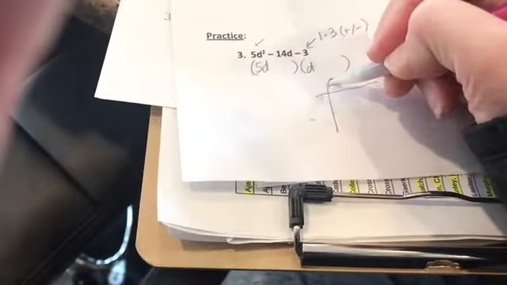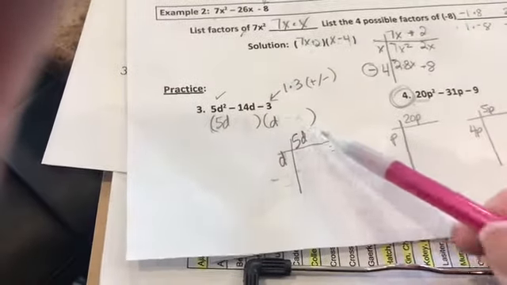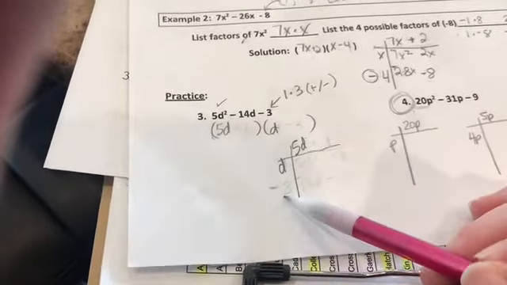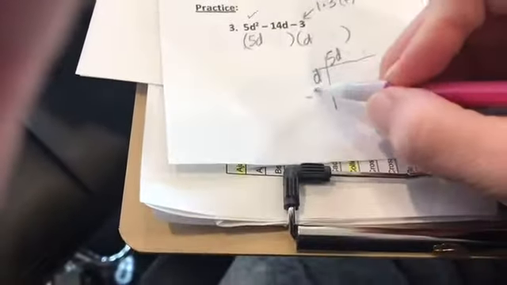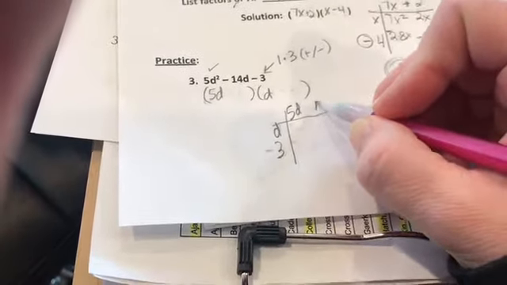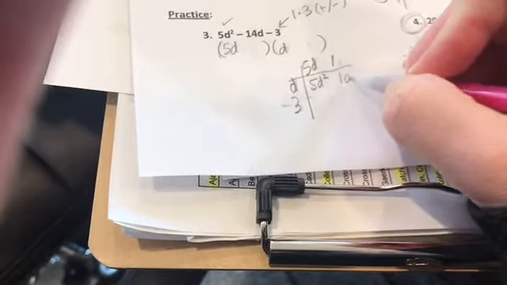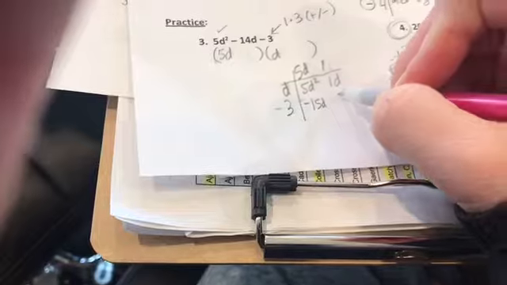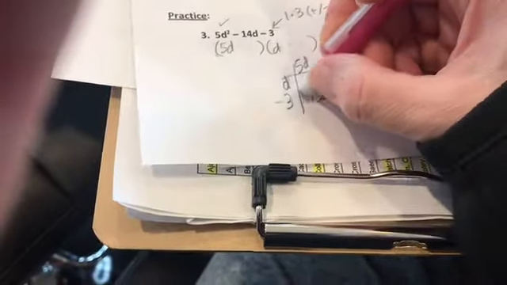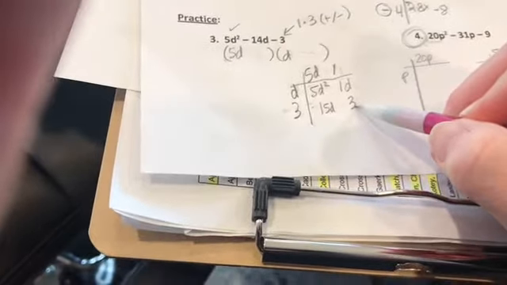Okay, so we have our 5d and our d. Now, kind of think, do you think we want to multiply 5 times 1 or 5 times 3? And we want to get to negative 14. So I think it makes sense to do 5 times 3 because that's close to 14. And then put the 1 here. So let's write down what we know. 5d squared, 1d, 15d, oops, not negative 15. It's not negative yet. Okay, 15d and 1d, and then 3.